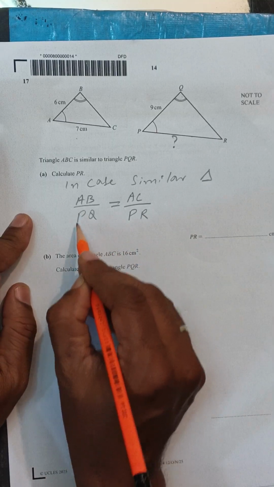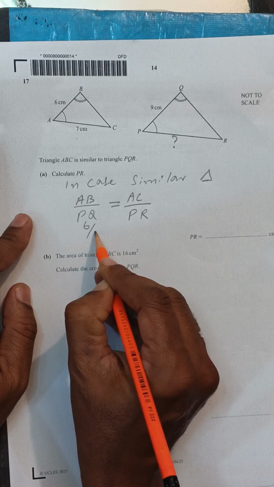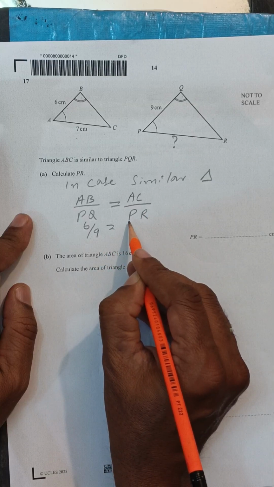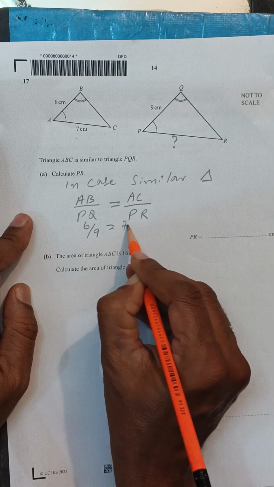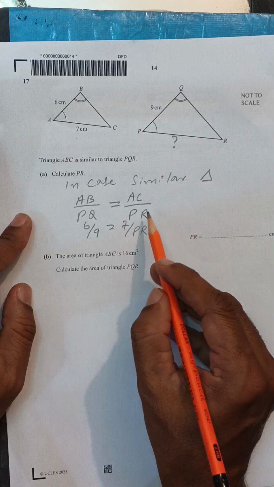So what about this one? It is 6 upon 9, and AC is 7 upon PR. You need to find out PR.